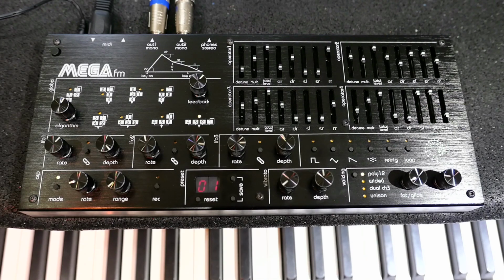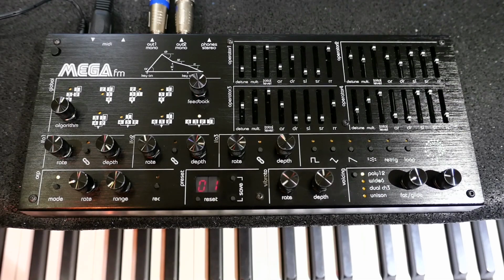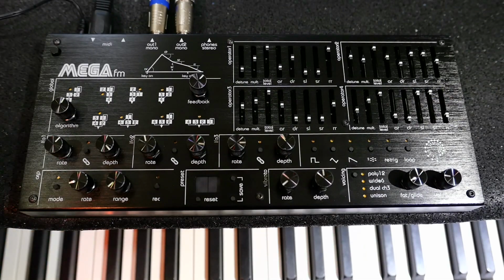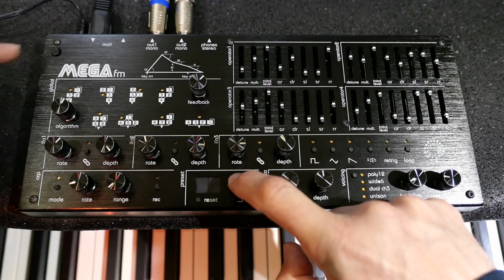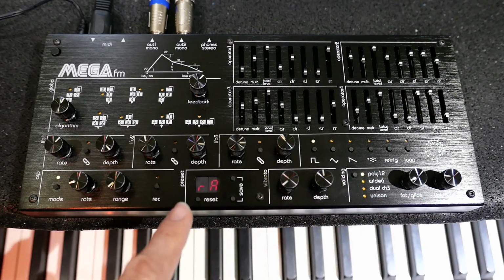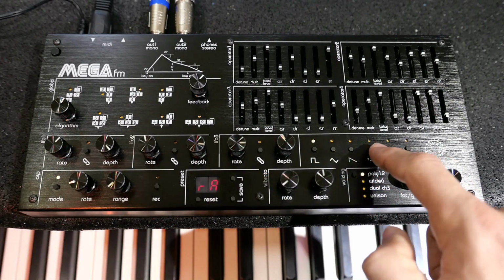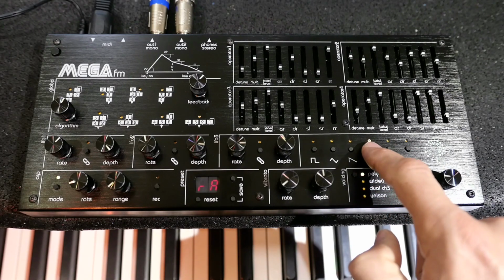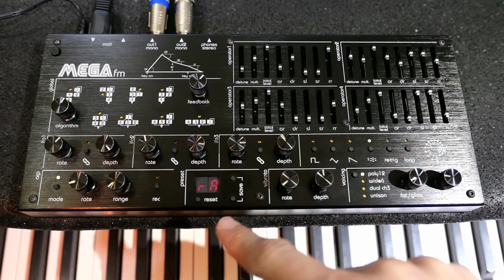You can upload and download your presets via MIDI sysx. The transfers are divided into half banks of 50 presets. To upload presets into MEGAfm, start it up holding the Preset Up button. Use the 6 LFO buttons to choose a bank. Press the bank button again to choose between the first or second half of the bank, displayed as A or B.